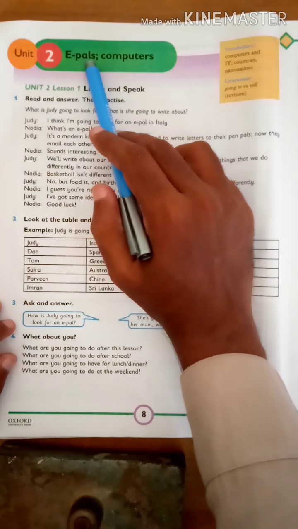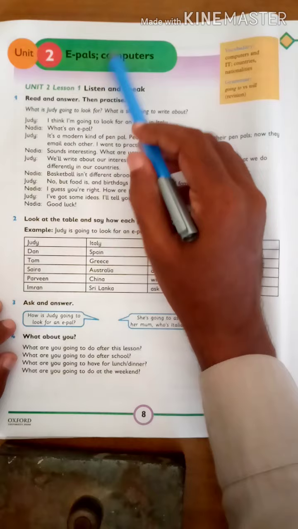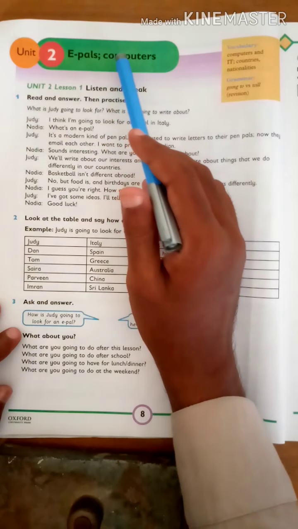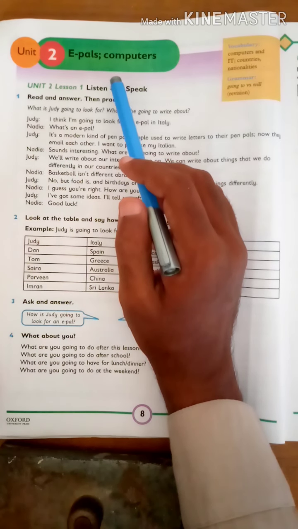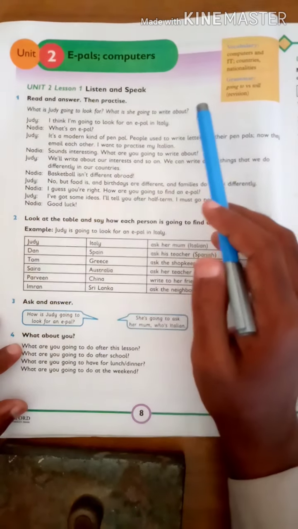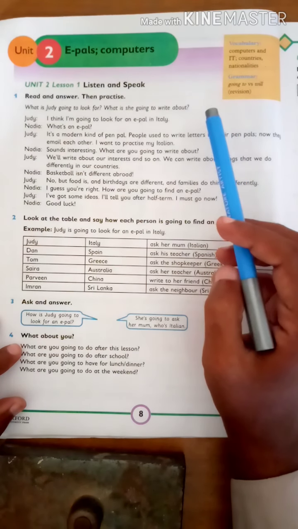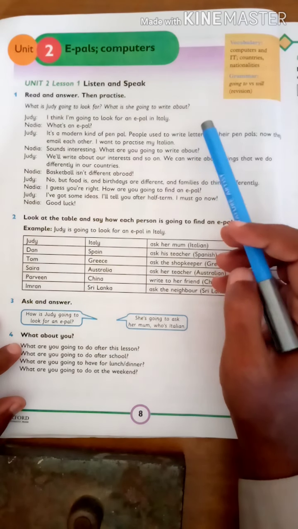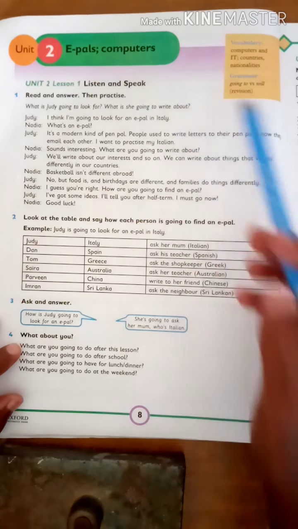Pal means a friend, a person that you make friends with by sending emails on computer. Often somebody you have never met. Pen pal exchanges have been used for years to promote cross-cultural communication.